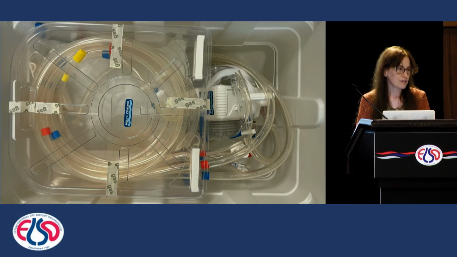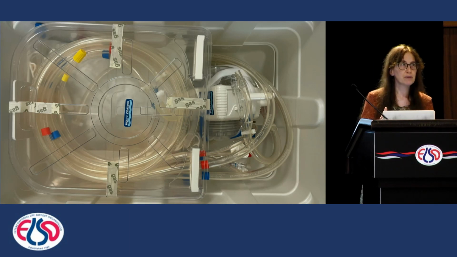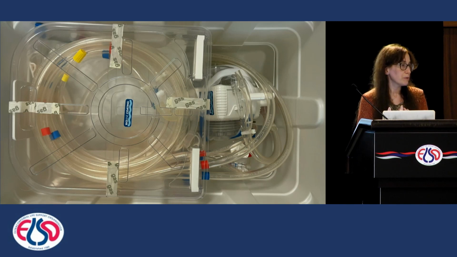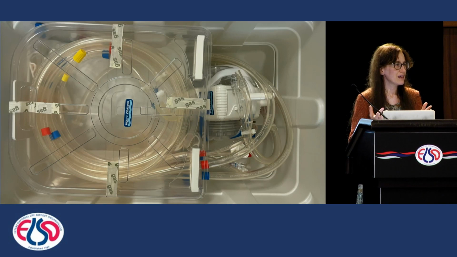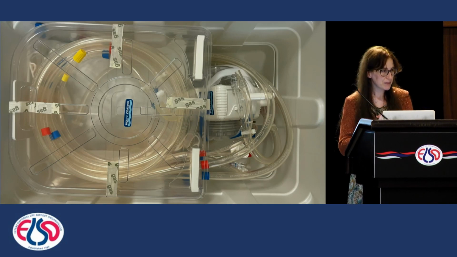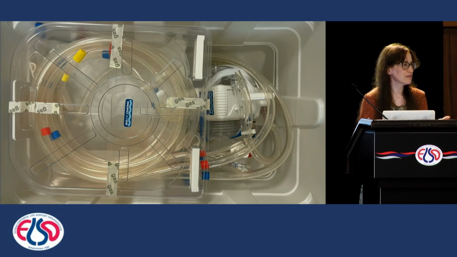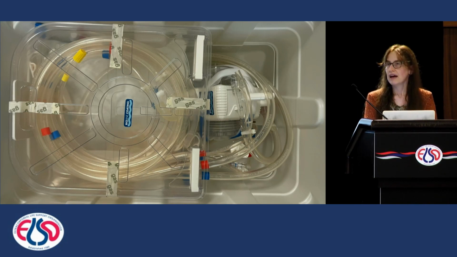Then you need a circuit. And coming to the circuit, you need to consider that modern circuits are usually pre-assembled. You just need to connect the priming bag to the circuit, and it's done. So these are really easy to prepare and to prime in a few minutes. Should we keep a circuit pre-assembled and primed in the ICU or in the OR, or should we prepare the circuit just when you need it, so at cannulation? I have no definitive answer to this question.